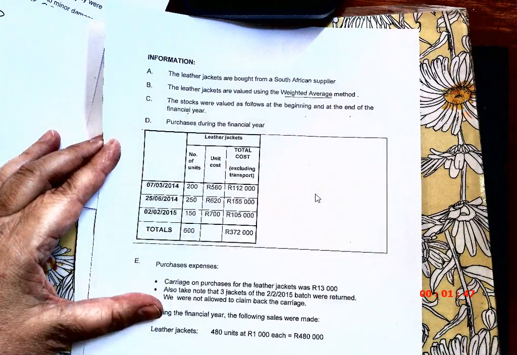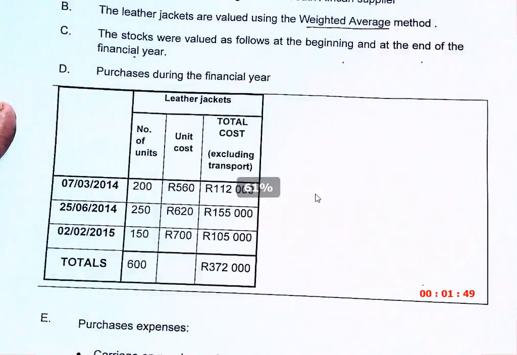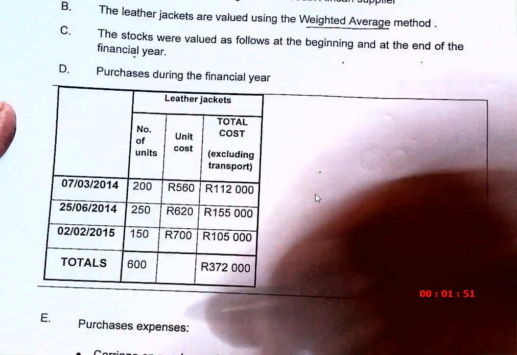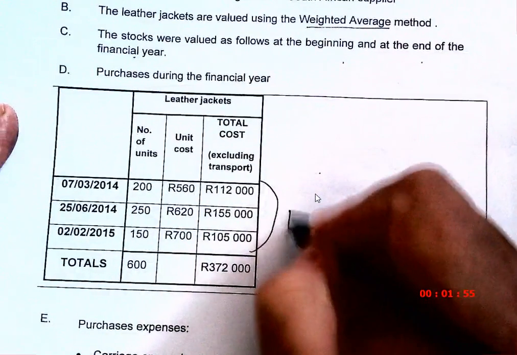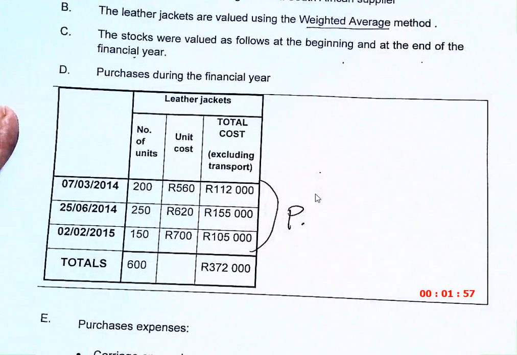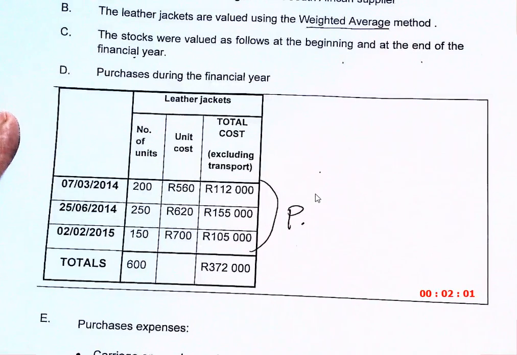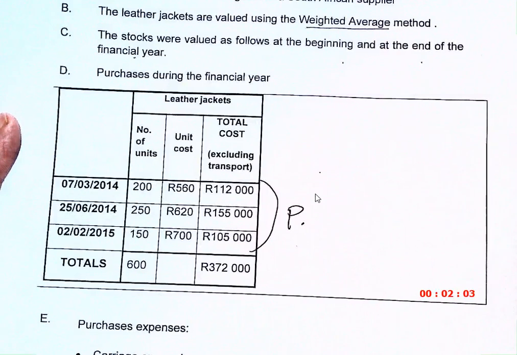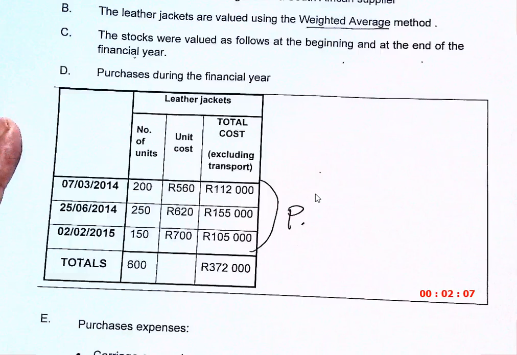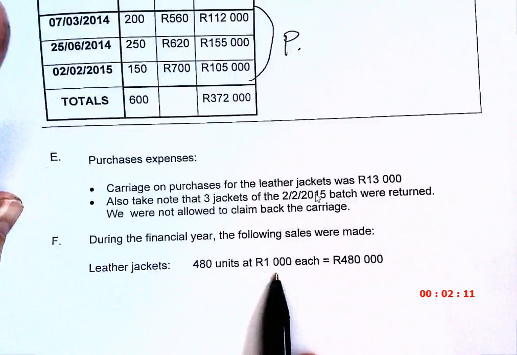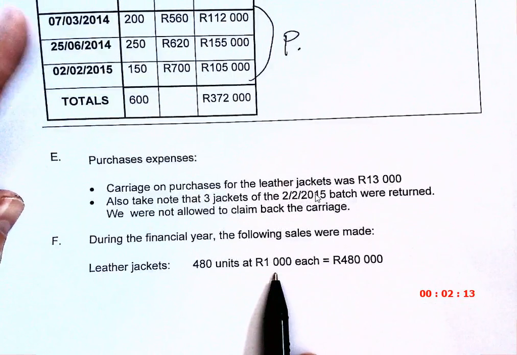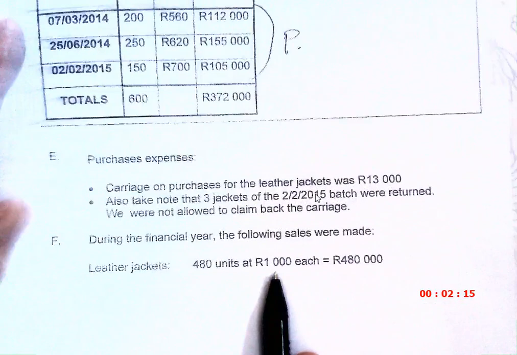So can you see once again, they didn't give me an opening, but they did give me my purchases, right? Can you see that? There's no opening. And then they tell me carriage on purchases was so much, 3 jackets were returned, and during the year we had the following sales.